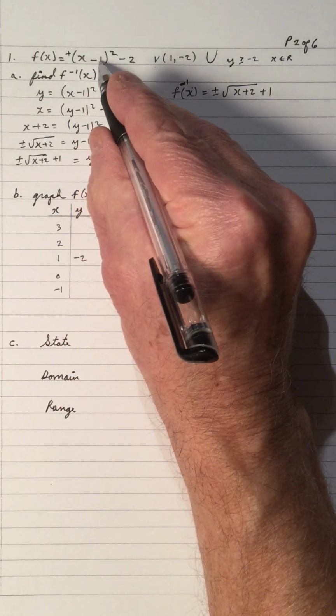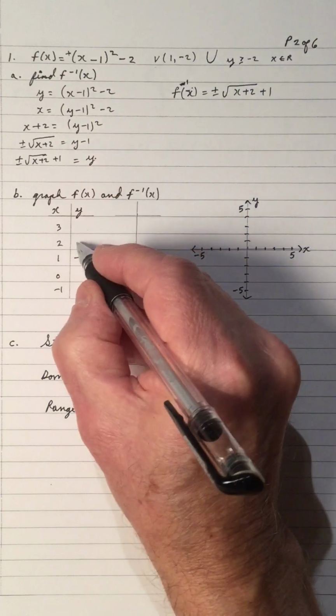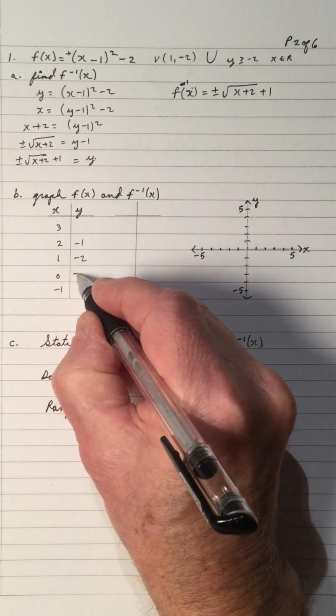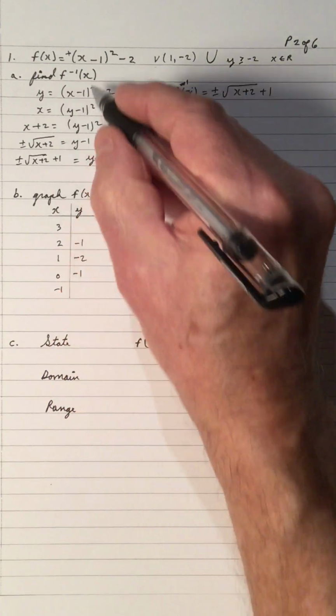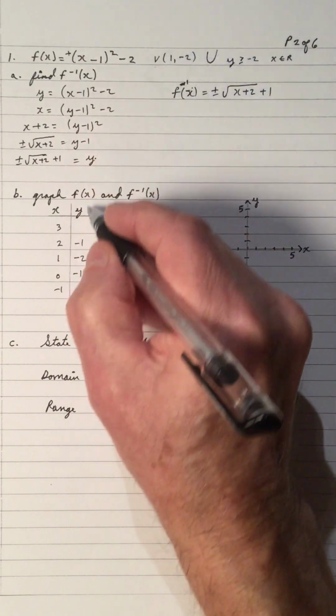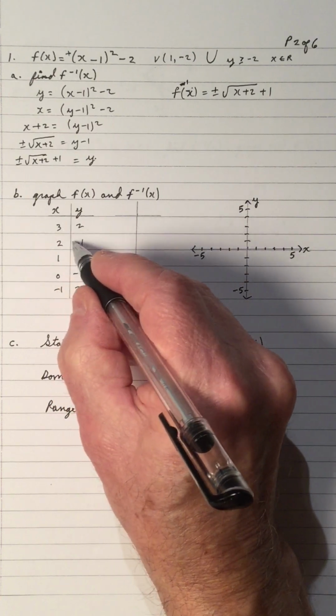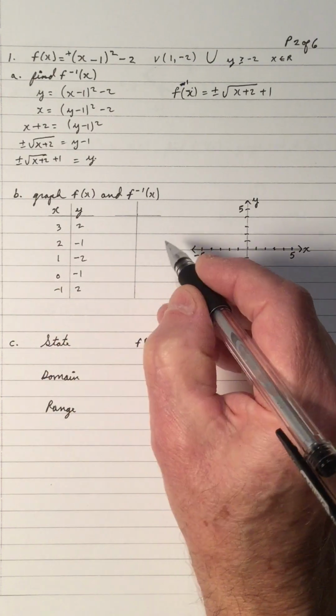Take a 2 and plug in here. You get 1 squared is 1. 1 minus 2 is negative 1. So this is a negative 1 here. Put a 3 in. 3 minus 1 is 2. 2 squared is 4. 4 minus 2 is 2. So this is a 2. Once you get these two, it's symmetrical, so I don't need to calculate the other side.